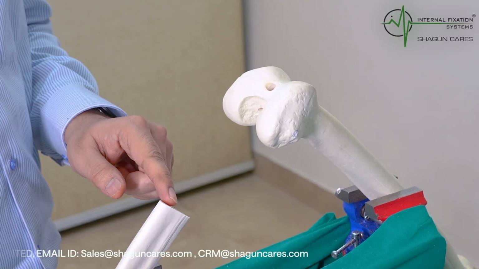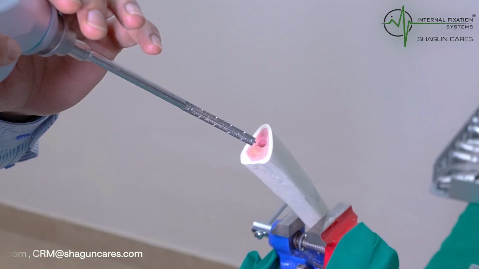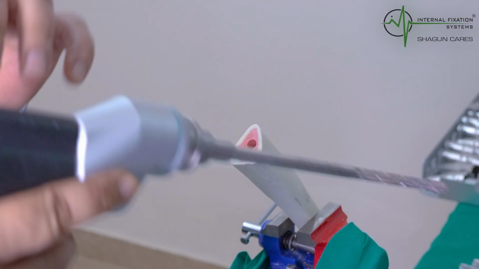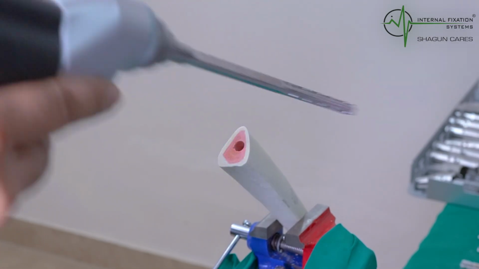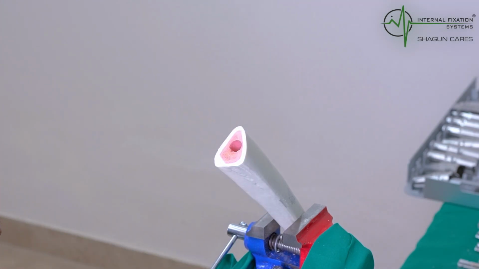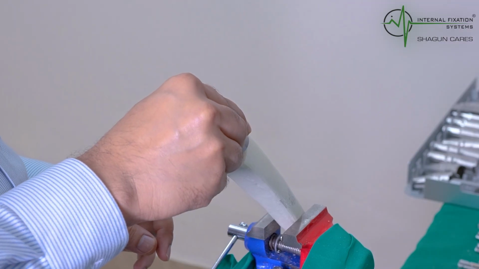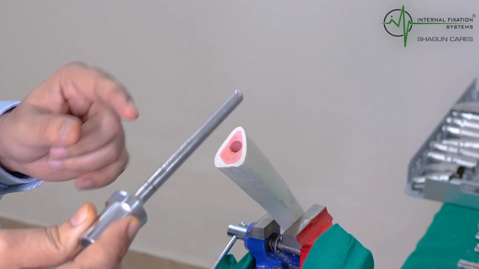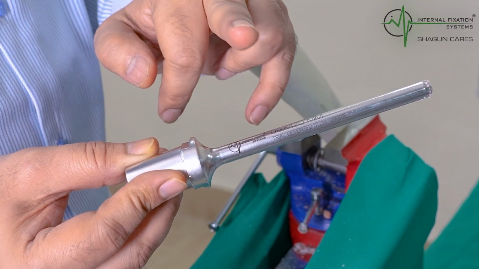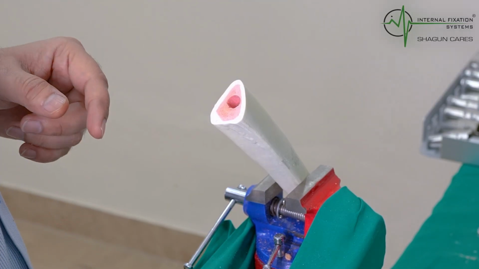Now you need to ream this side. Once we have cut this, we are going to enter and ream the canal. You need to check after reaming that this is going inside. So yes, it fits well. Now if you focus here, this is a beveled edge. It's not a straight edge, it's a beveled edge. So you need to prepare this canal for this beveling.